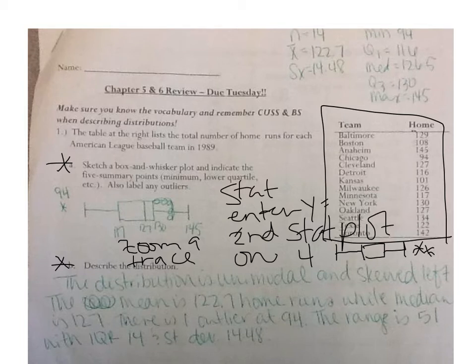It will tell you that this is an outlier at 94. It will tell you what this fence is. It will tell you your Q1, your median, your Q3, and your upper fence, which happens to be your maximum since there's no outliers up here.